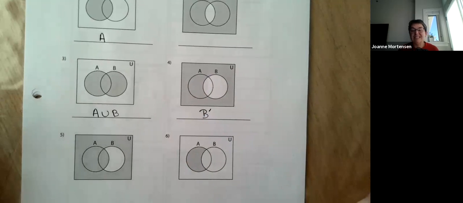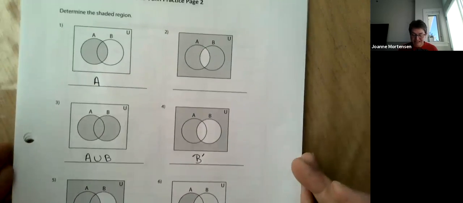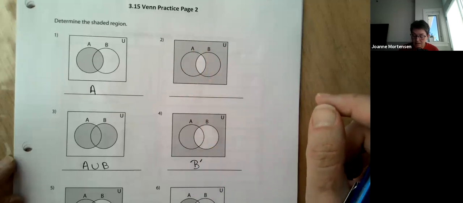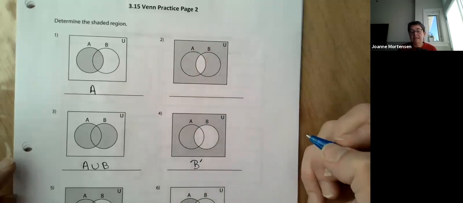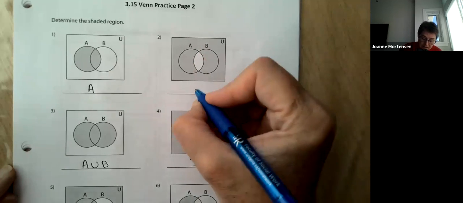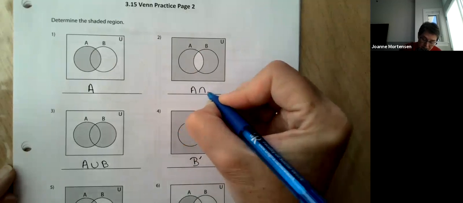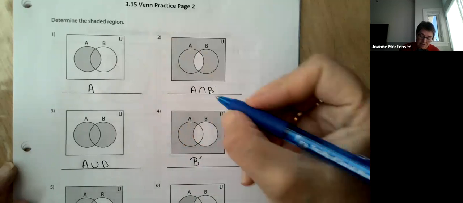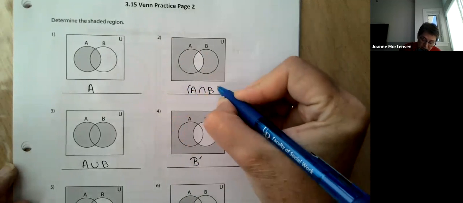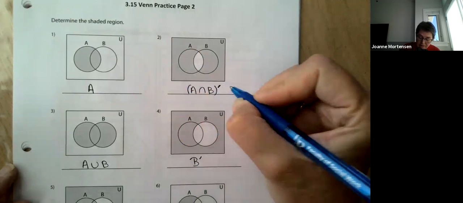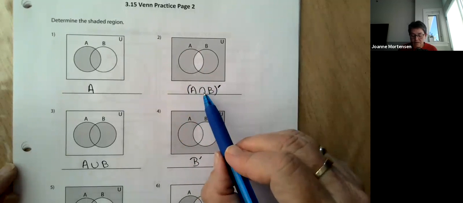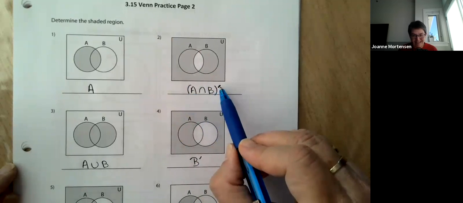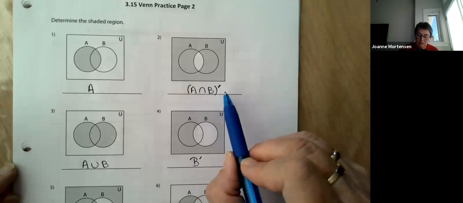Now, I cheated. I did the real easy ones first. Let's take a look at this one. If you think about the picture here, the part that's not colored has a name, and you know that. That's A intersection B. But what's colored is not that part. You want to put brackets around it and put a prime behind. That says A intersection B prime. So A and B, but not that stuff. You have to be careful to use those brackets there.